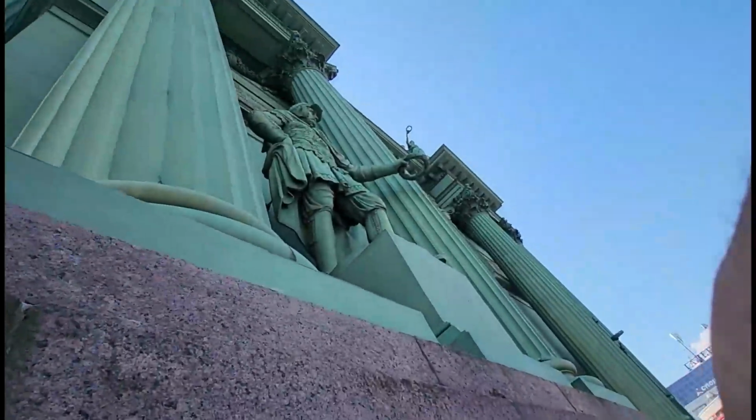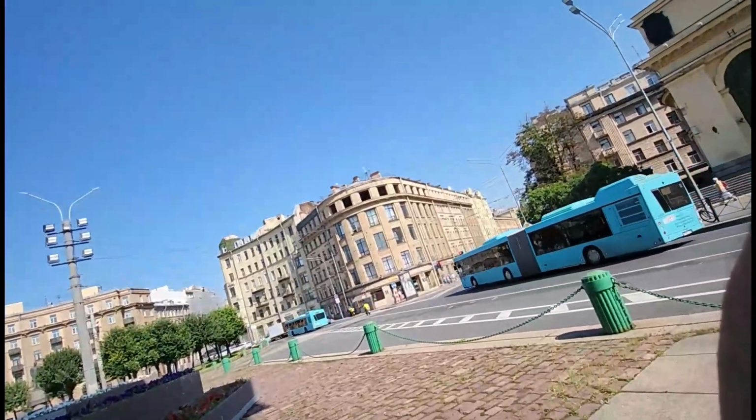I use this apartment as a studio. Here is Narskaya. Here is Narskaya Gate. And I would like a studio over there. Oh shit, oh shit. Oh, damn. What to do? What to do?